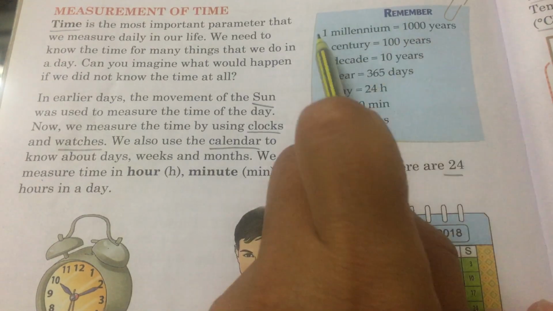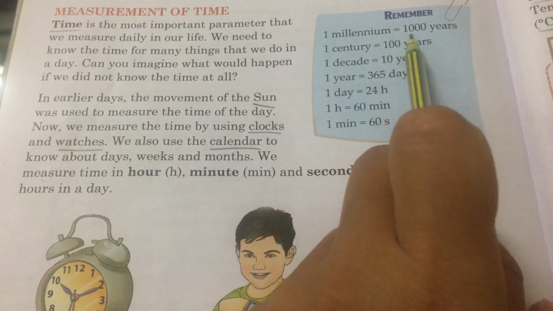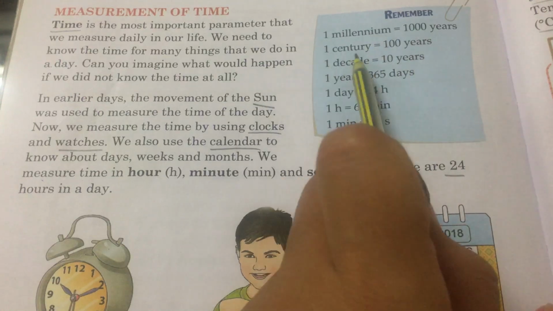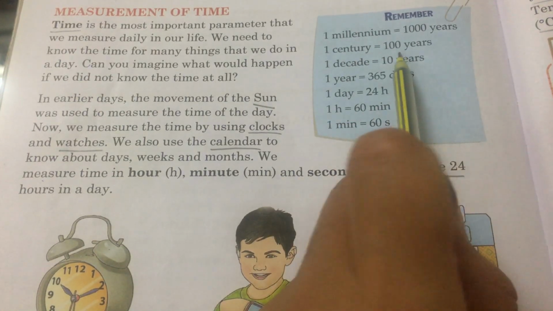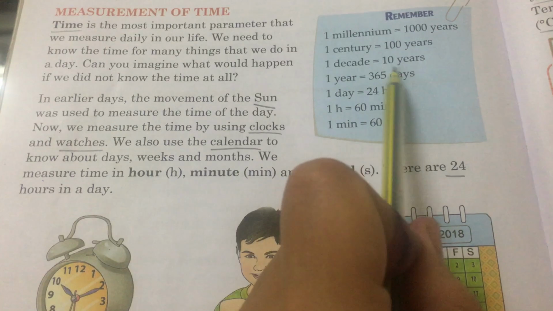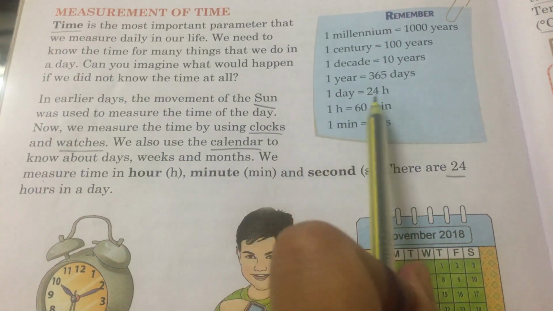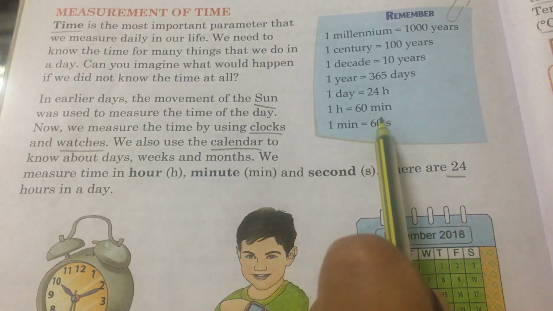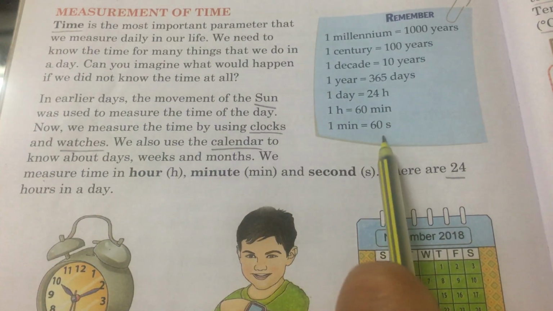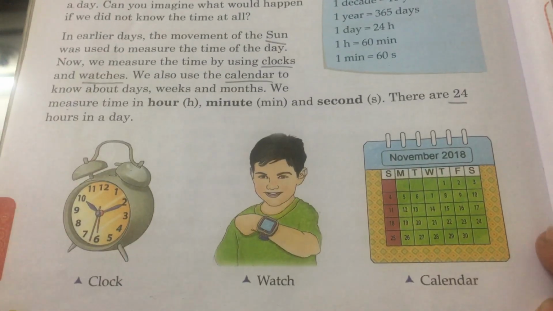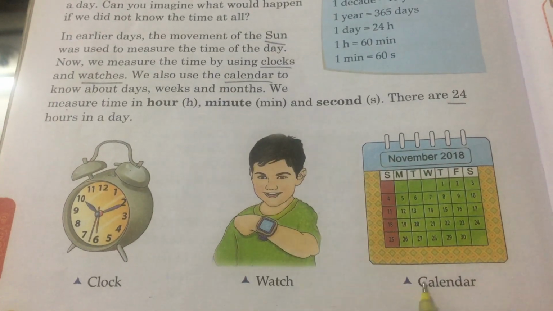Now remember, 1 millennium equals 1,000 years. 1 century equals 100 years. 1 decade equals 10 years. 1 year is 365 days. 1 day is 24 hours, 1 hour is 60 minutes, and 1 minute is 60 seconds. As you can see here, this is the clock, this is the watch, and this is the calendar.